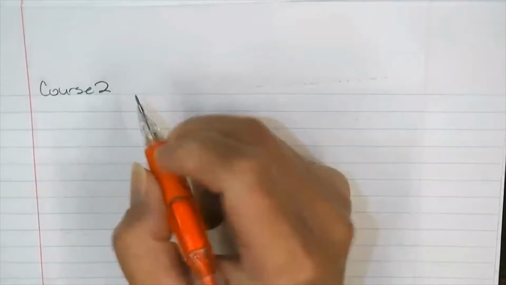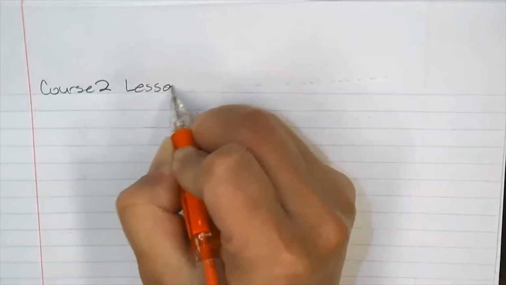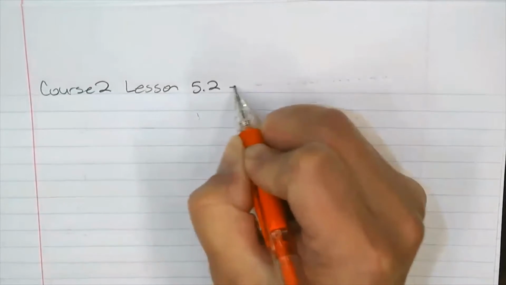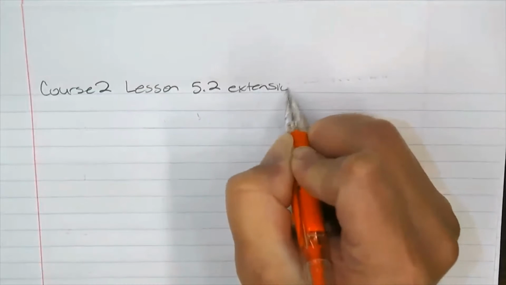Okay, we are still working from the course 2 textbook. We are doing lesson 5.2 extension. Now you do not have this textbook, but you do have access to it through your Big Ideas online. You've got access to this textbook and all the pages for the lesson are attached to the agenda. So we're going to build on what we learned yesterday.